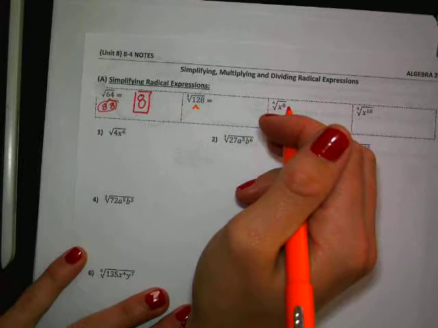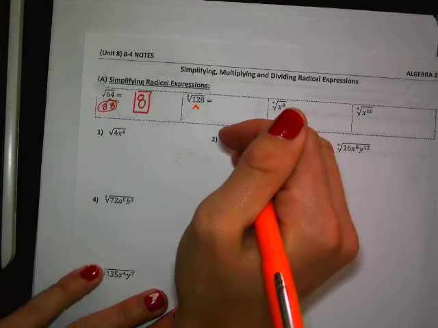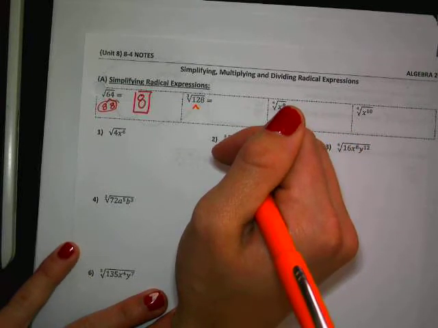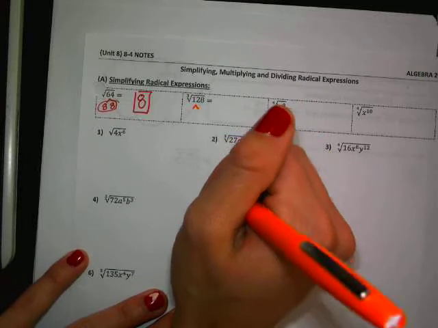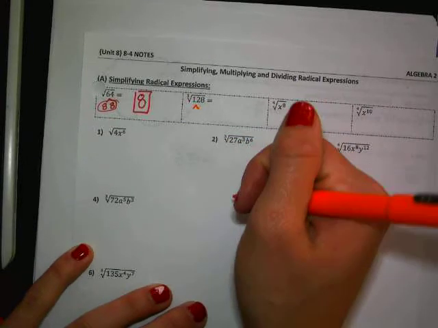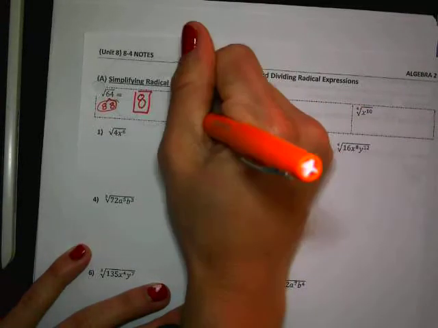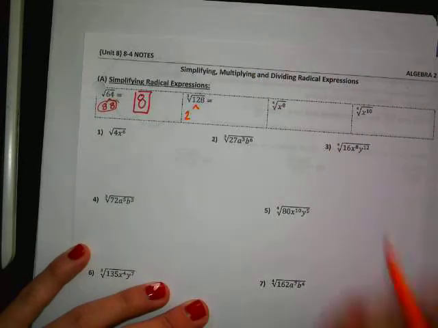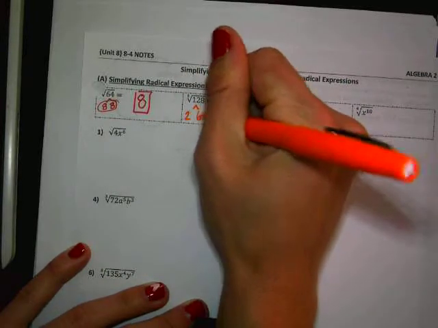So, 128. Two numbers that multiply to give me 128. Two numbers that multiply to give me 128. We don't know. Yes, you do. 2 and 64.